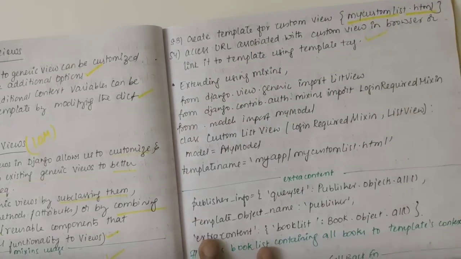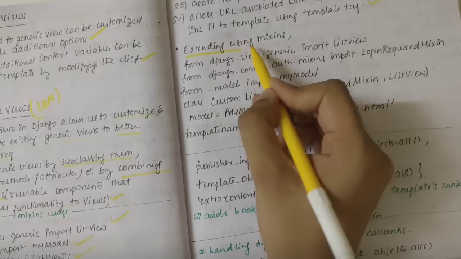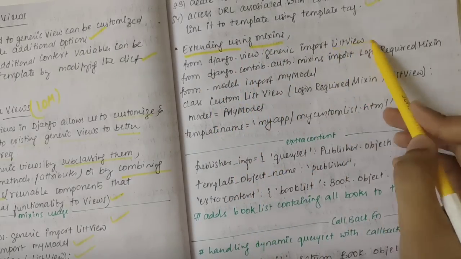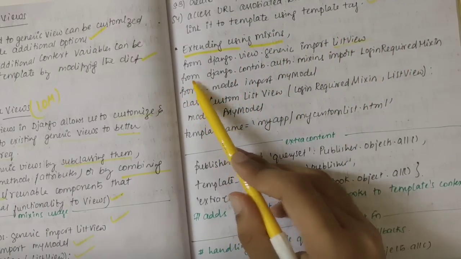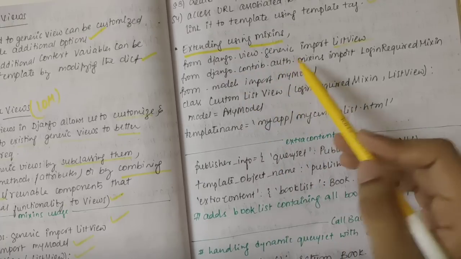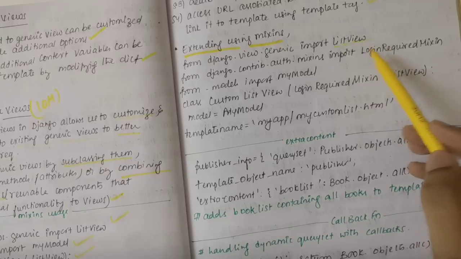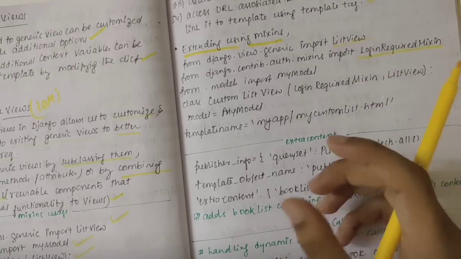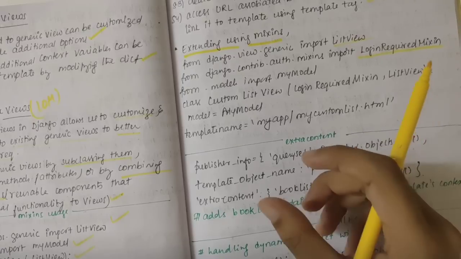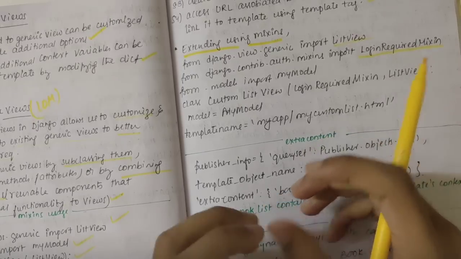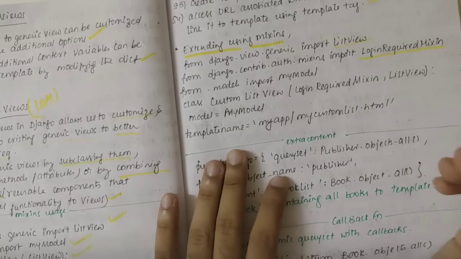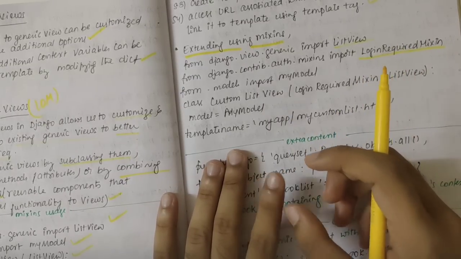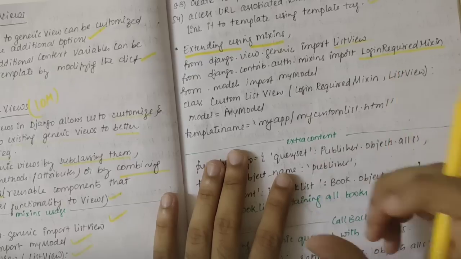Our next step is that in order to extend it, we can make use of mixins. That is, from django.views.generic import ListView. I am importing ListView, and along with that, from django.contrib.auth.mixins, import LoginRequiredMixin. So we are importing a LoginRequiredMixin. LoginRequiredMixin is a component that will provide access only if the login happens. So only if login happens, we can access the views further.